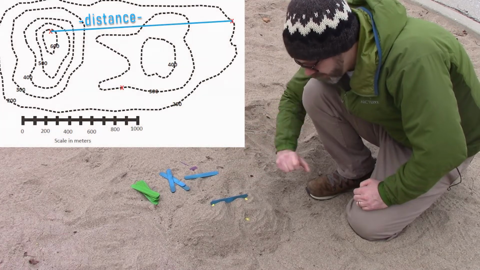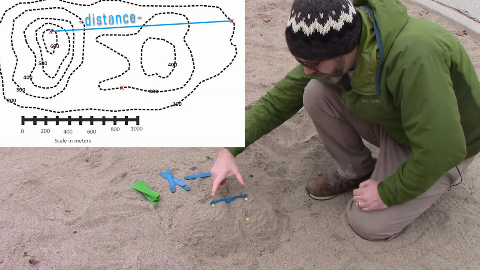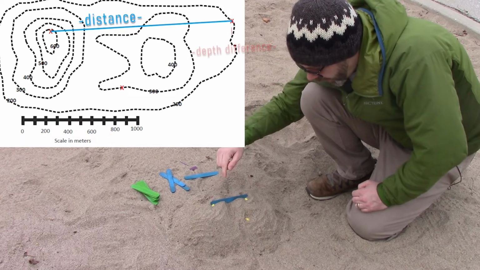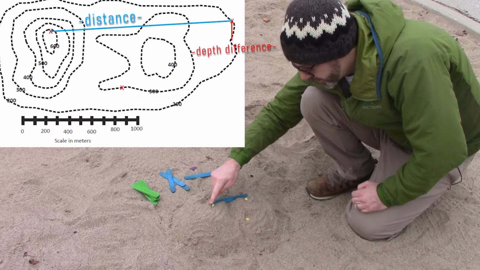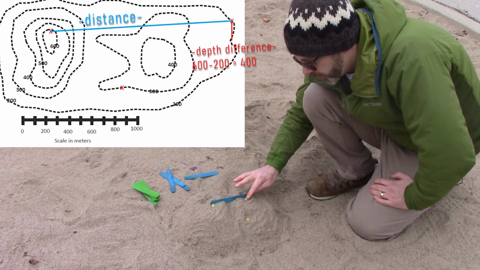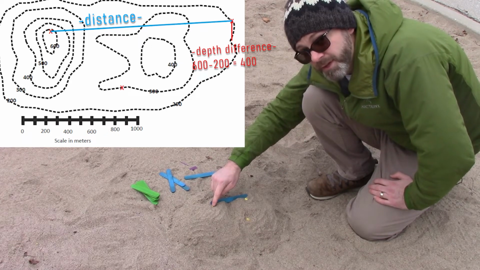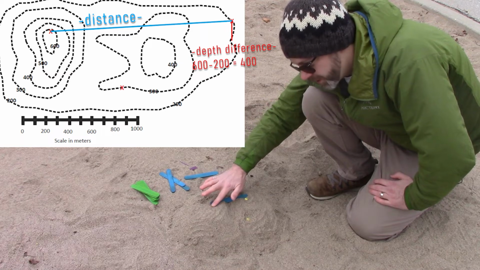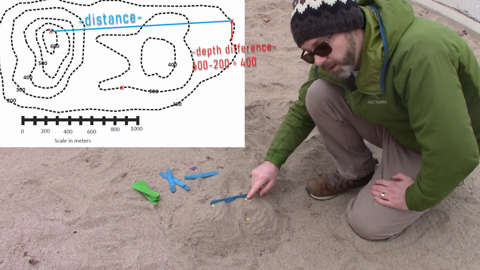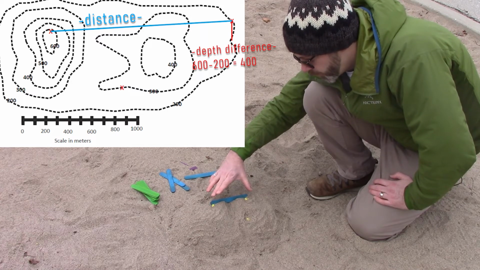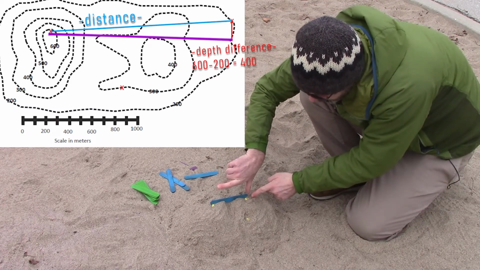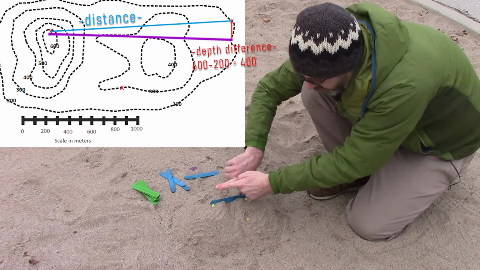We can scale it using our ruler, and then we can calculate that length from the scale, and we know the depth difference, the topographic elevation difference between this point and that point. So in our example, this is 600 meters elevation. The ground is at 600 meters, and here we're at 200 meters. And so we have a change in height of 400 meters down, and the horizontal distance across here.